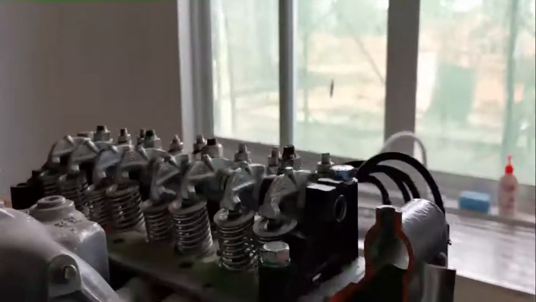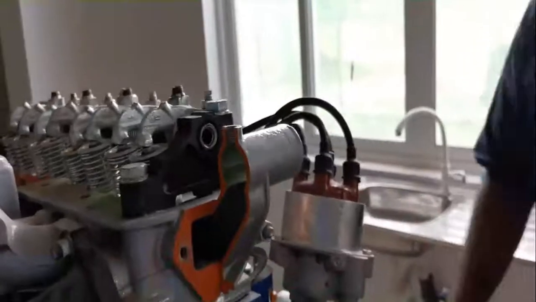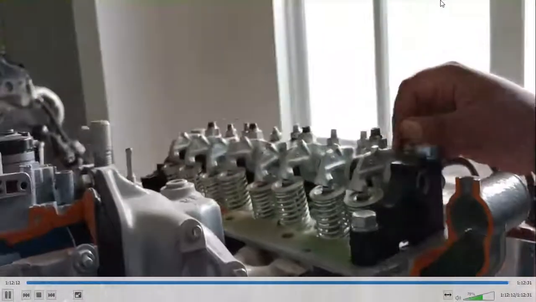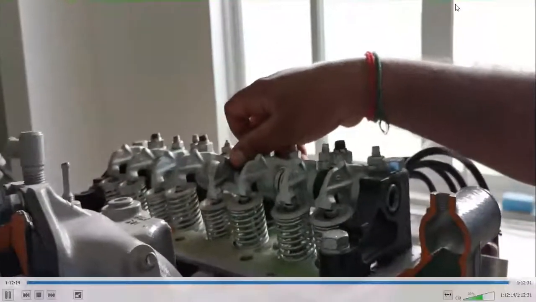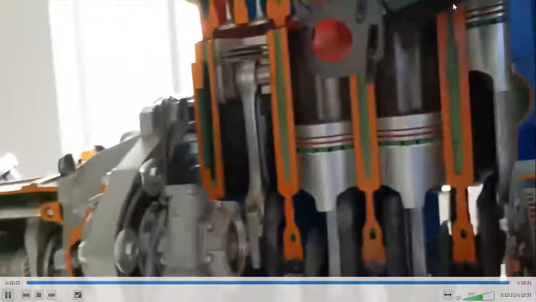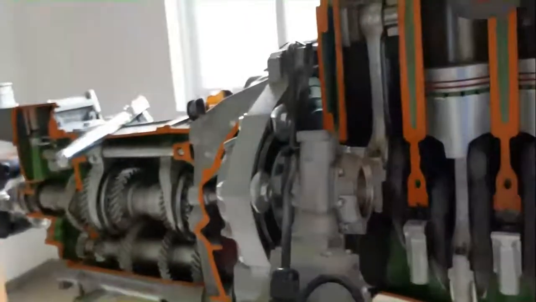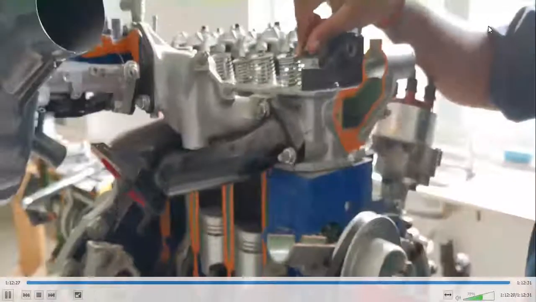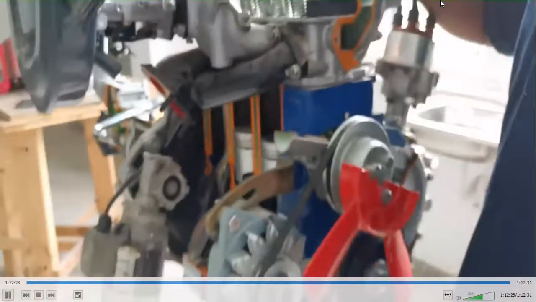I think this video will be useful for this. I think I have completed everything, the valves and pistons and how the valve clearance is set. So this is the end of this practical. Thank you.